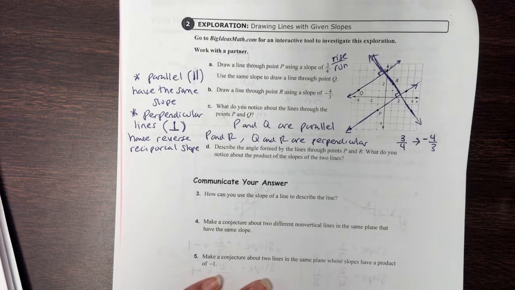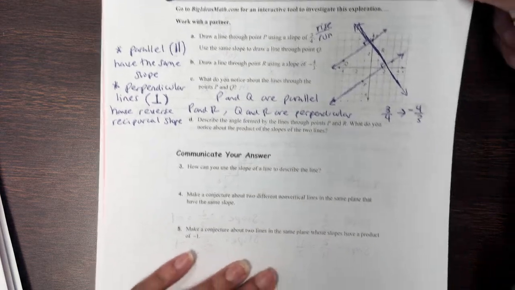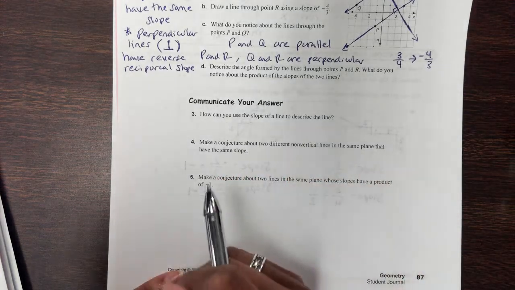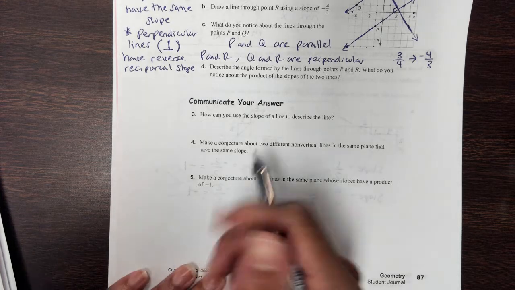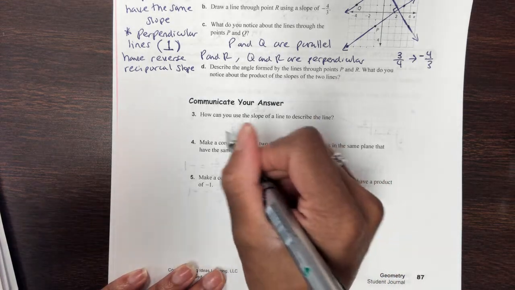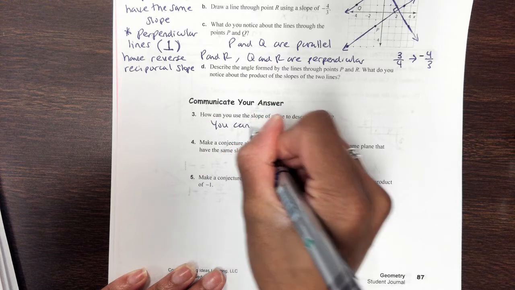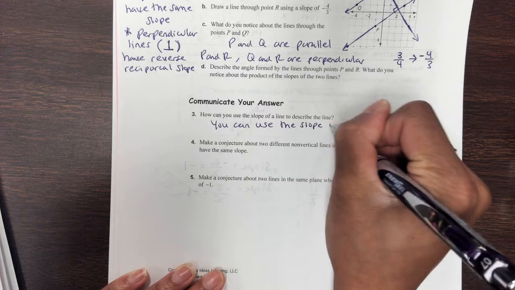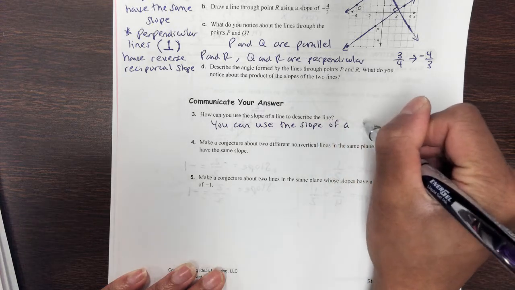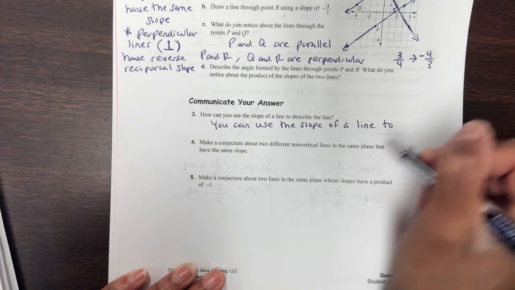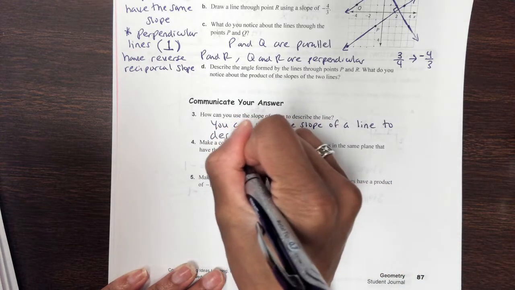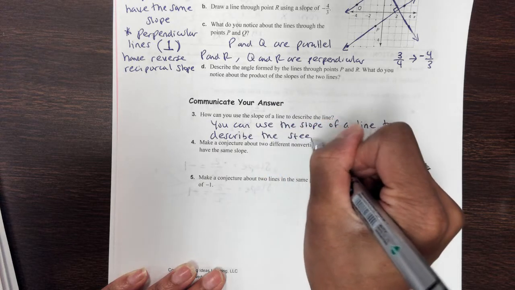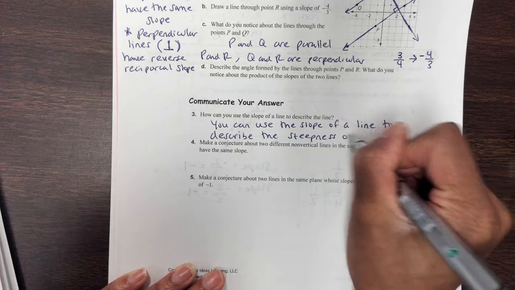So from here, we have how can you use the slope of a line to describe the line? And we talked about this on the first page. You can use the slope of a line to describe the steepness of the line.